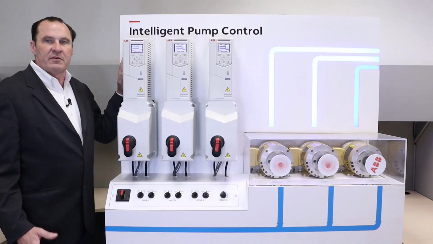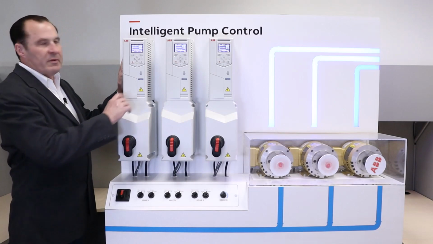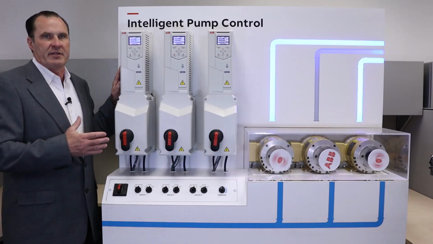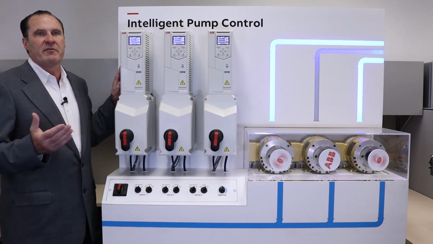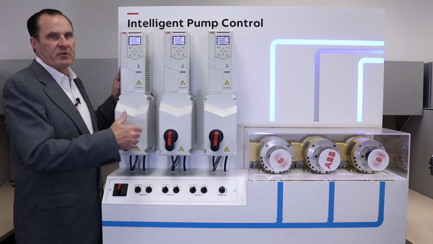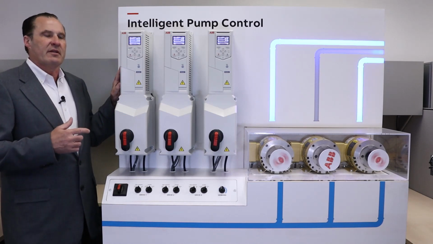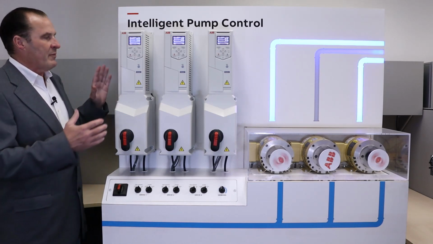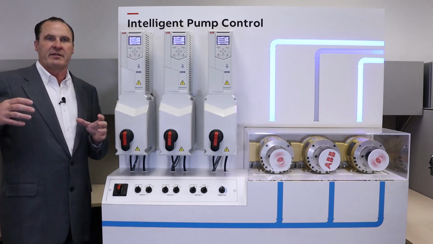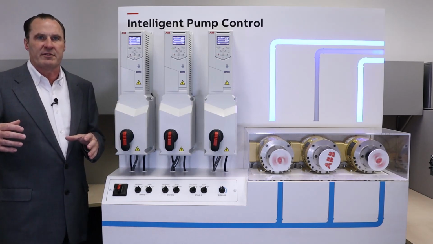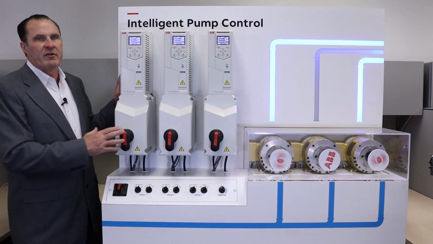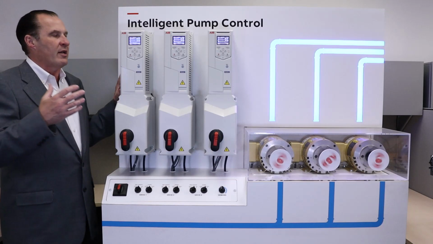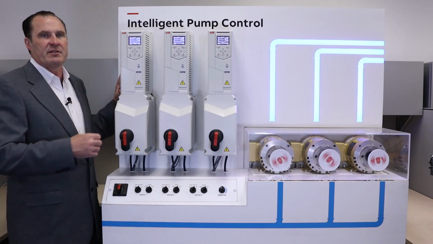Now let's take a look at the individual drives and look at actual programming of the parameters into the drives. Programming the ACH580 Intelligent Pump Control System is simplified through the use of an inverter-to-inverter communication link. This link allows for automatic parameter synchronization between the drives. Program each individual drive for its connected individual pump and motor characteristics, then program one drive for the intelligent pump control features that you want. That drive will automatically update the other drives in the system.